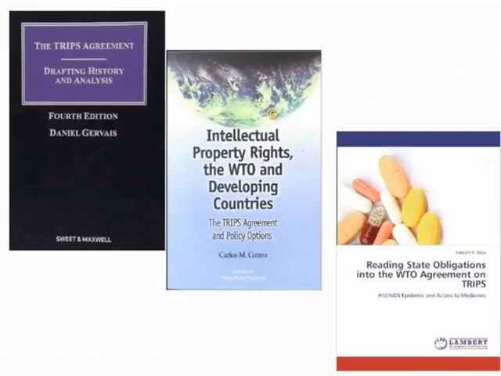There's a lot of treatise materials out there about access to medicines. If you look at Sweet & Maxwell's, now Thomson's, The TRIPS Agreement: Drafting History and Analysis, it's like the legislative history to the TRIPS agreement, which can be obtained elsewhere. But just something to think about when you're dealing with the treaties, because when you hit the secondary sources, they're going to refer you back to the primary sources.